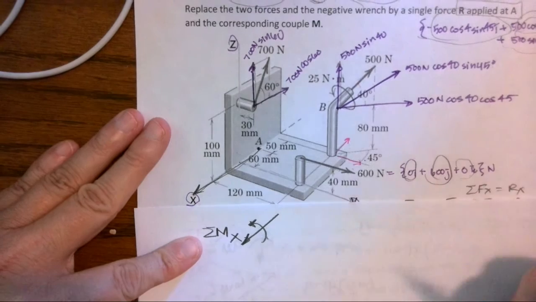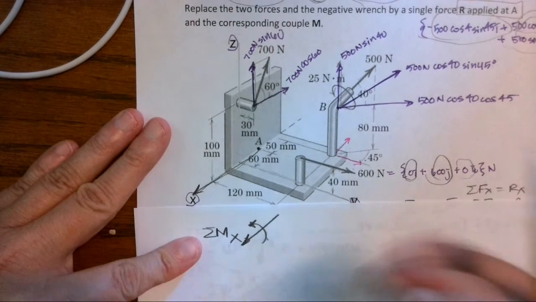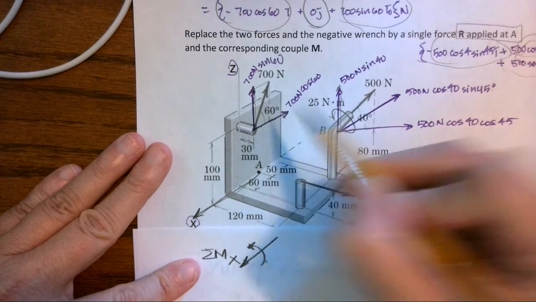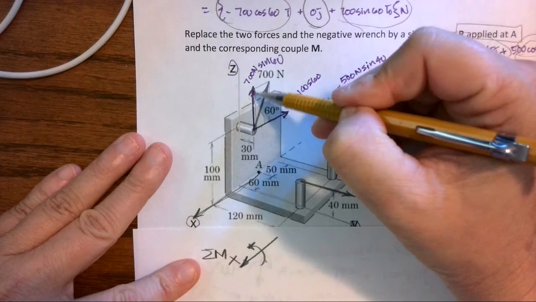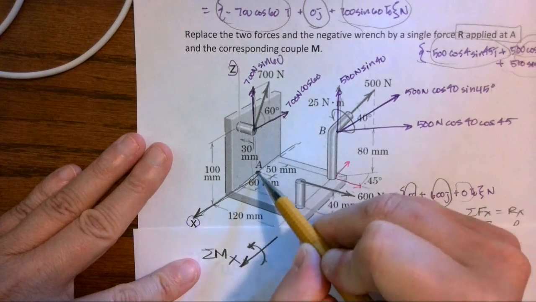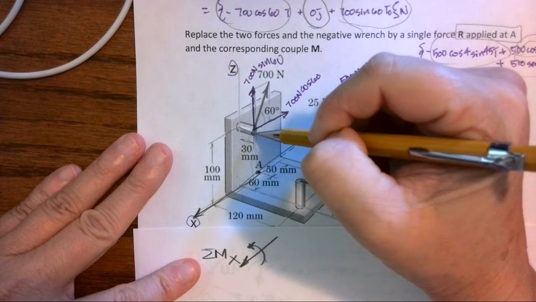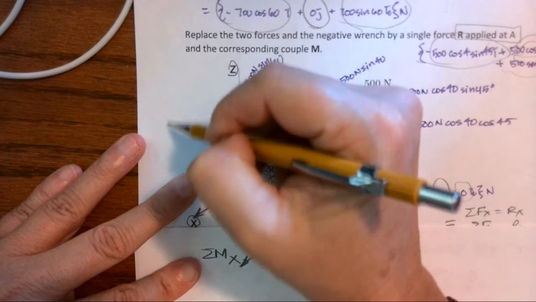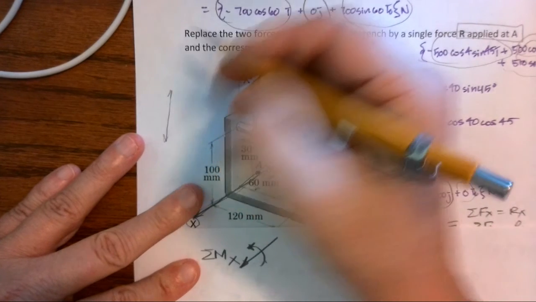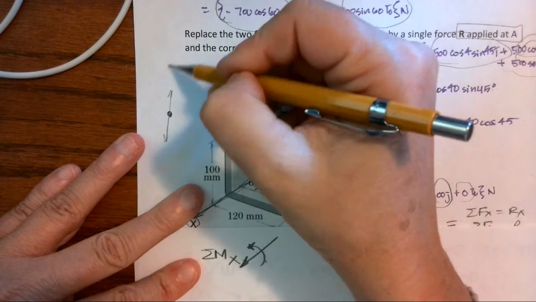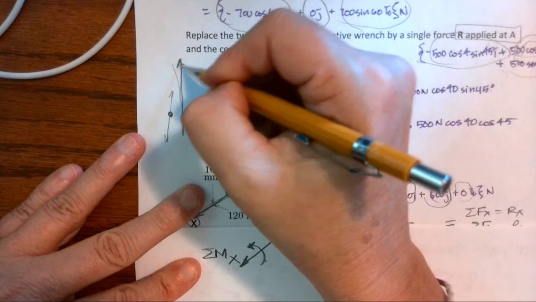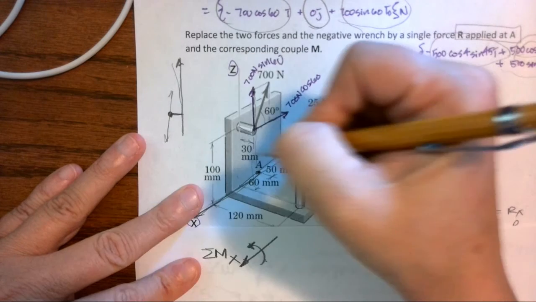So this direction will be a positive moment. If I look at this x component, parallel cannot cause a moment. If I look at this z component, I can see with respect to A, which is on the x-axis, that it is offset. So if I were looking at it head on, if this is my x-axis coming out of the page, and here is point A, this z-axis is actually acting offset, and it's pulling up, and it has a distance of 30 millimeters.